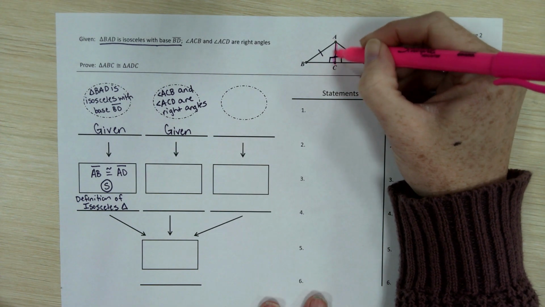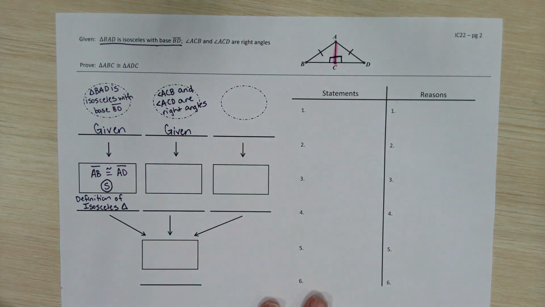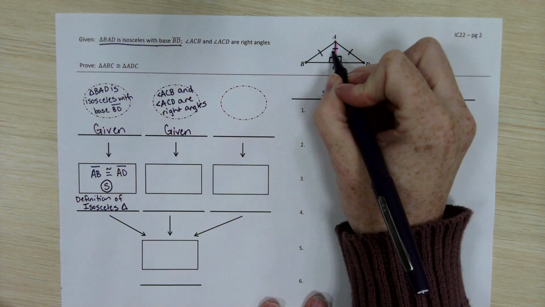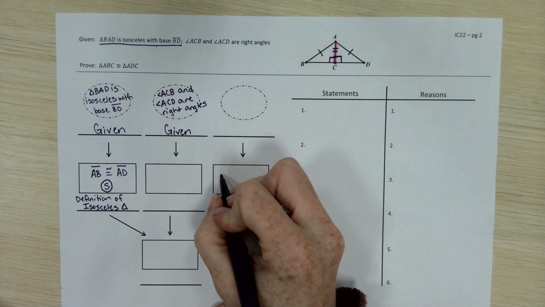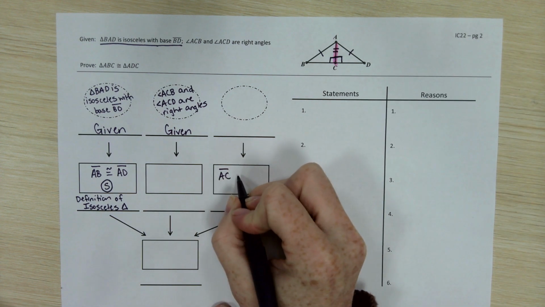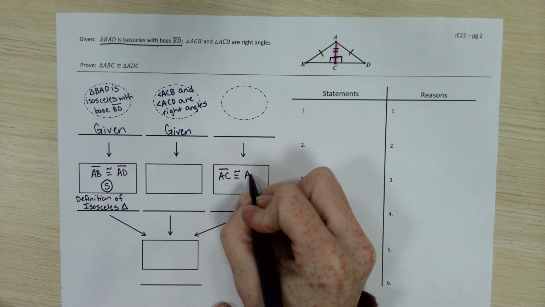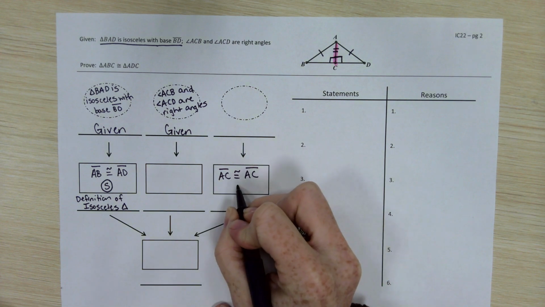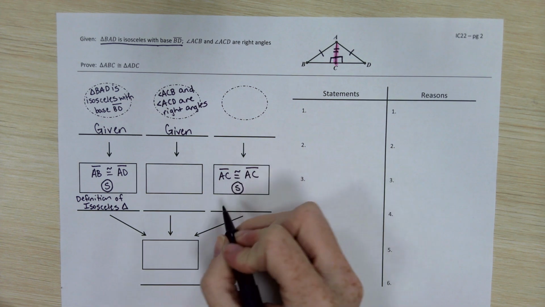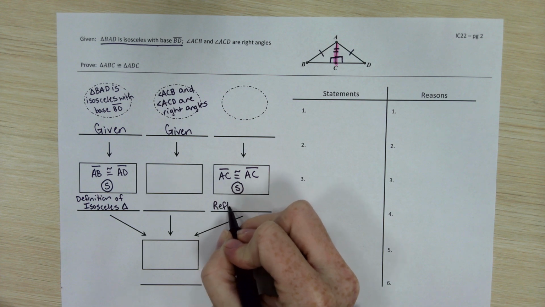I'm noticing this shared side AC here. So this is going to be a reflexive property proof. We're going to go straight to the box with that information. Segment AC is congruent to segment AC. That is another pair of sides, thanks to the reflexive property.